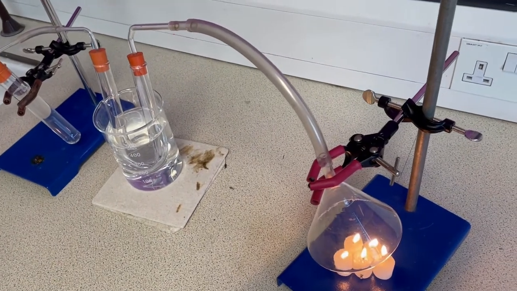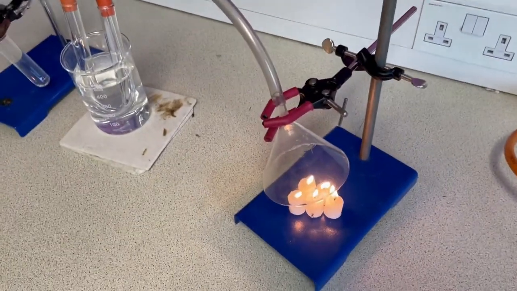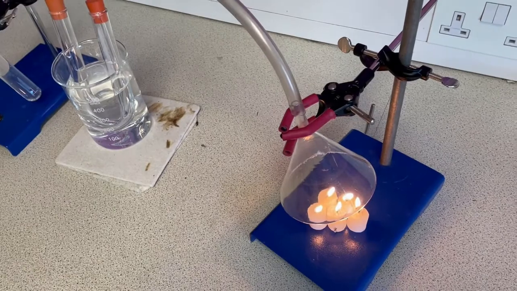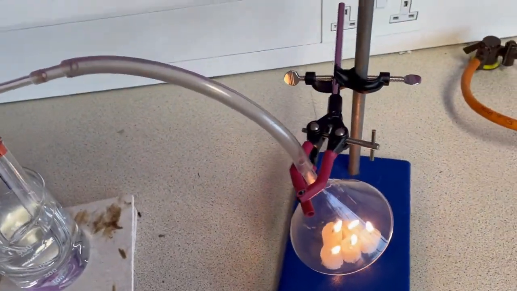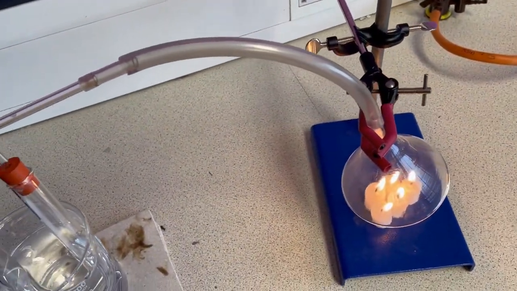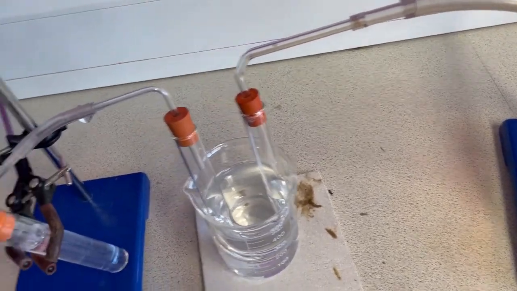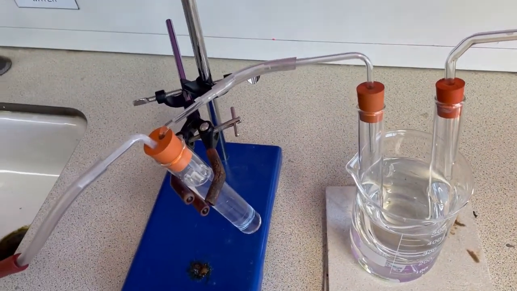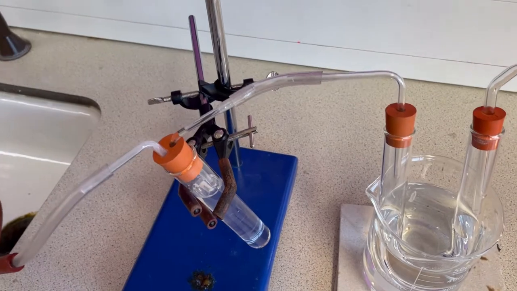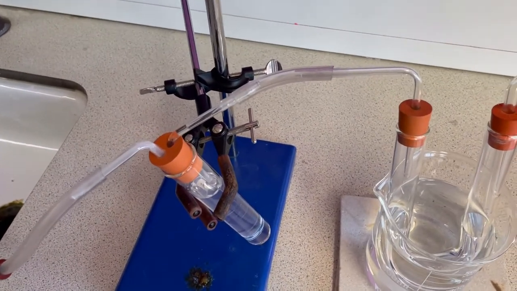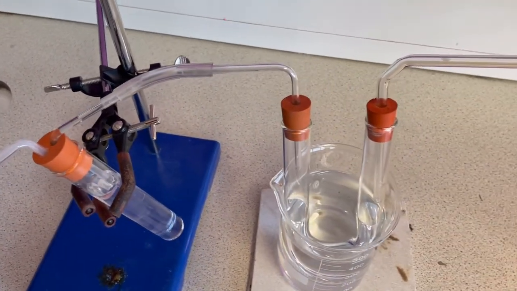So now you can see that the candles are starting to burn, and they are burning, and the gases being produced are being pulled through these tubes, and in a few minutes we should start to see some bubbling occurring in this test tube over here, which shows us that those gases have made it all the way through those pipes.